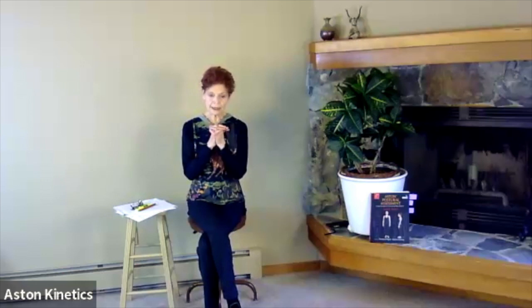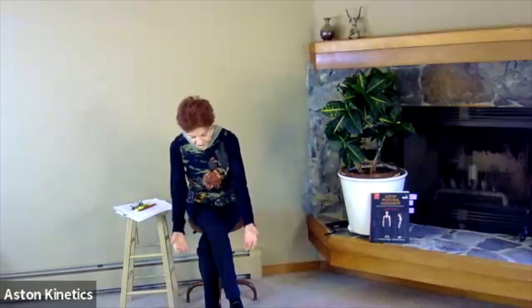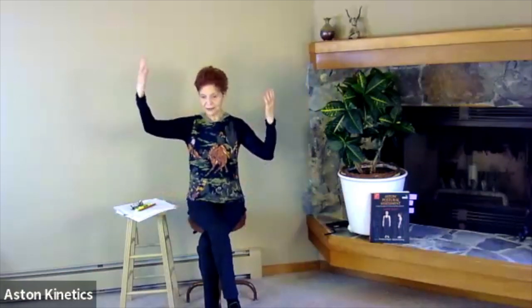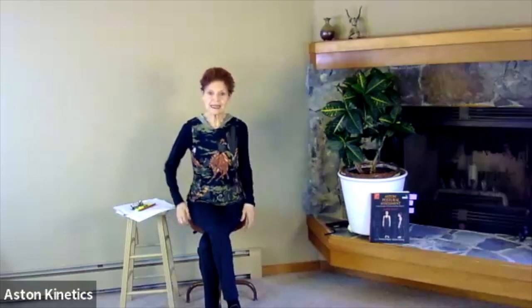The moving class teaches people how to find their neutral, how to include the body from the foot to the top of the head and beyond, by understanding how to play between the forces of gravity and ground reaction.